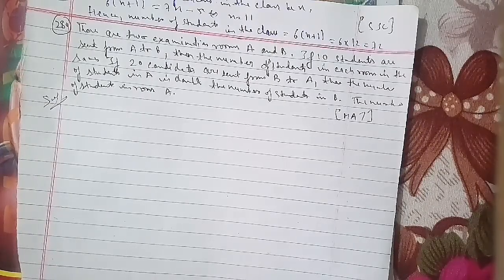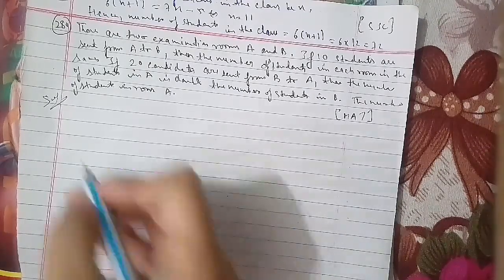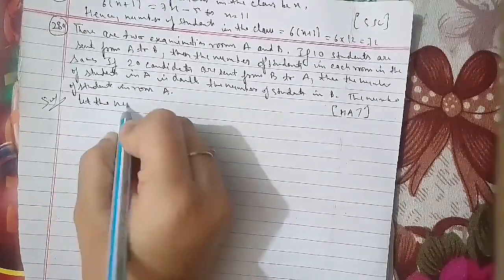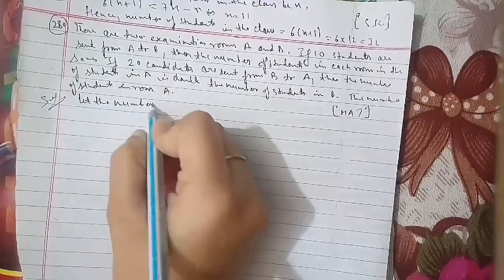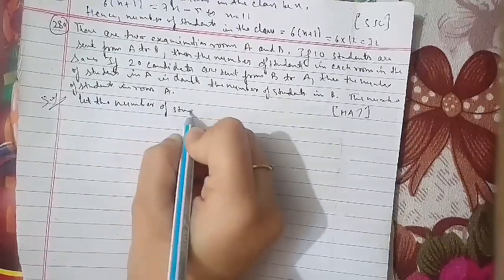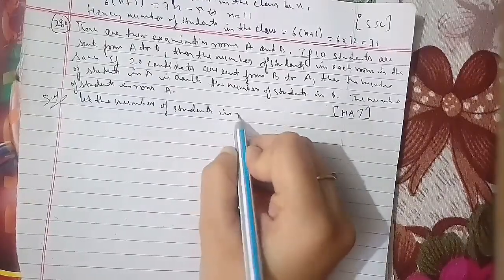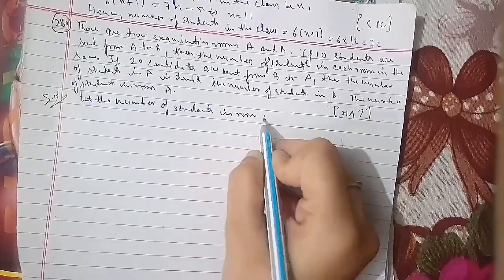Let the number of students in room A and B be x and y respectively.